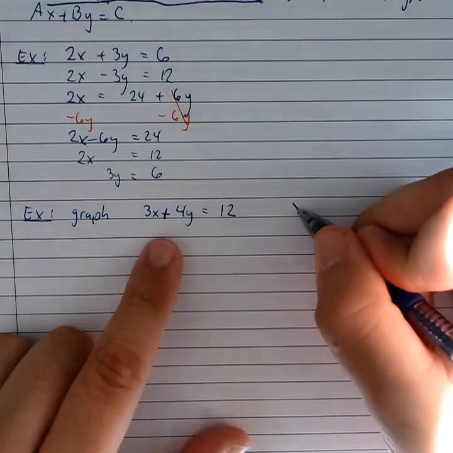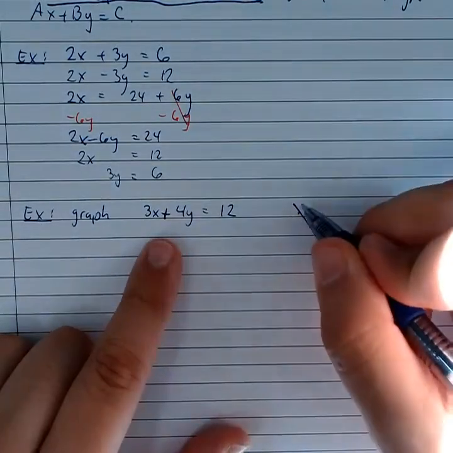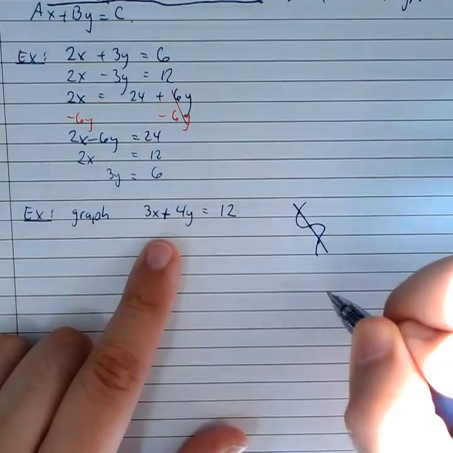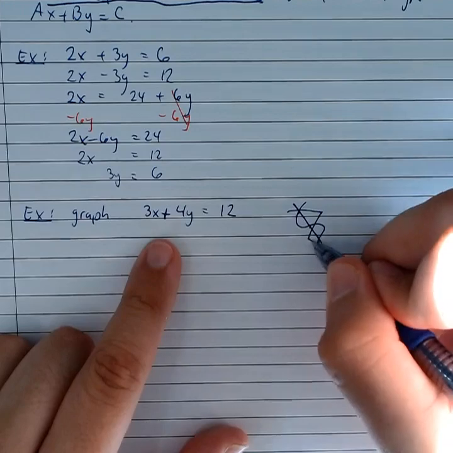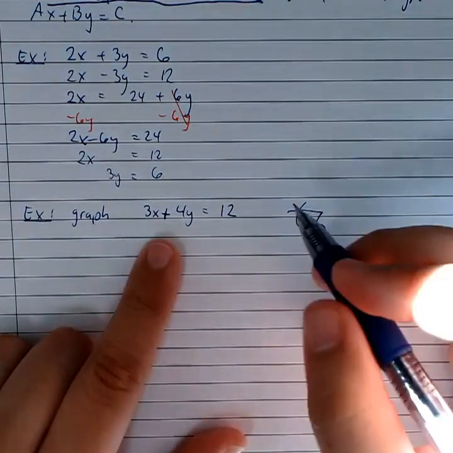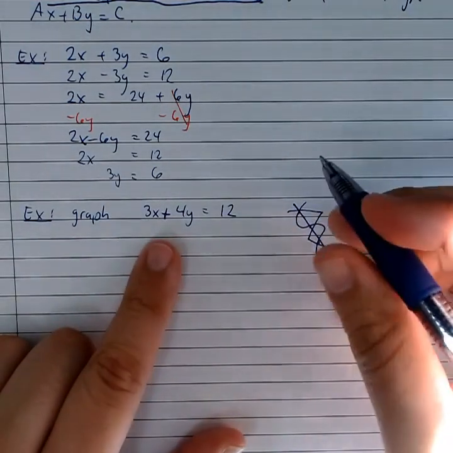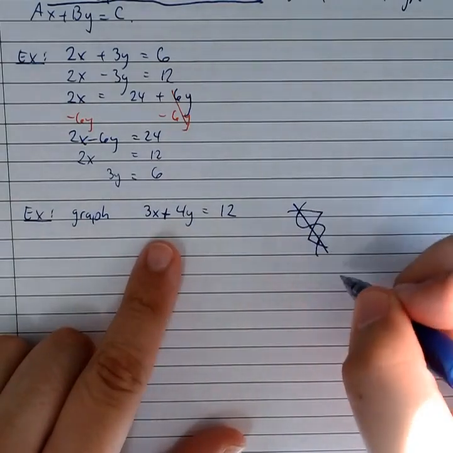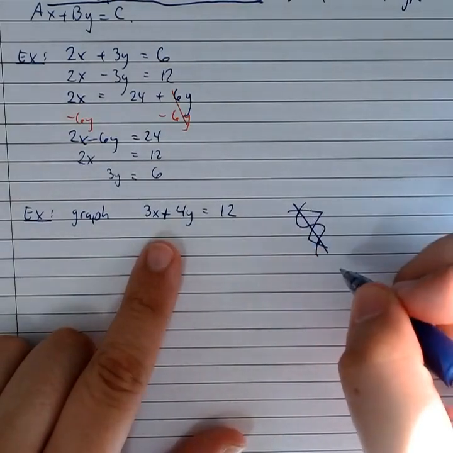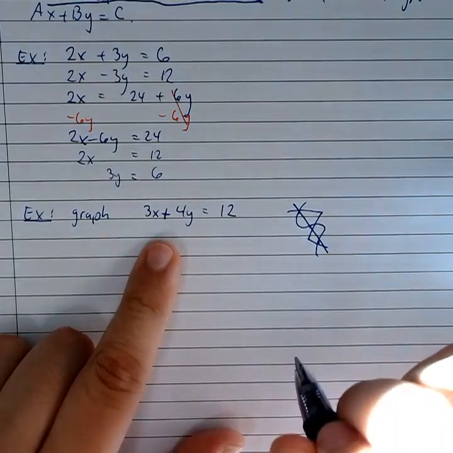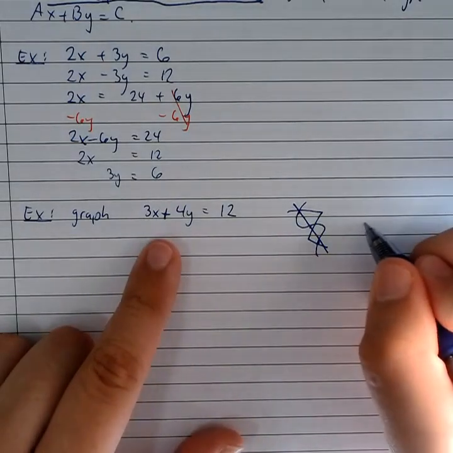Maybe I'm supposed to pass through those with a straight line. Maybe I'm supposed to pass with a curved line. Maybe it's supposed to be sort of a zigzag line. I don't know. If I don't know the shape of this graph, I'm going to need a lot of points before I have an idea what the graph's supposed to look like. But when I do know what the graph's supposed to look like, I don't need a lot of information.